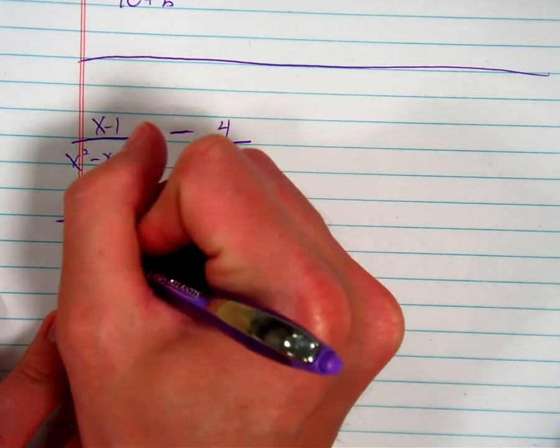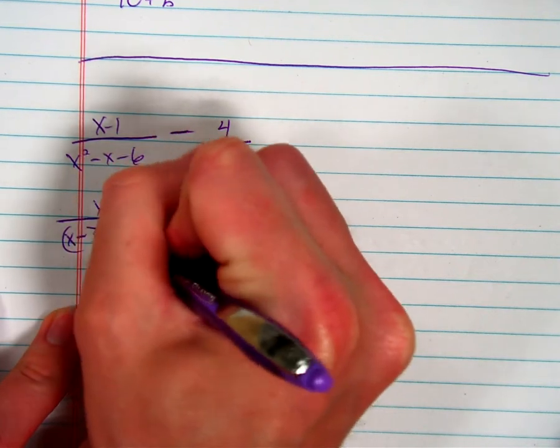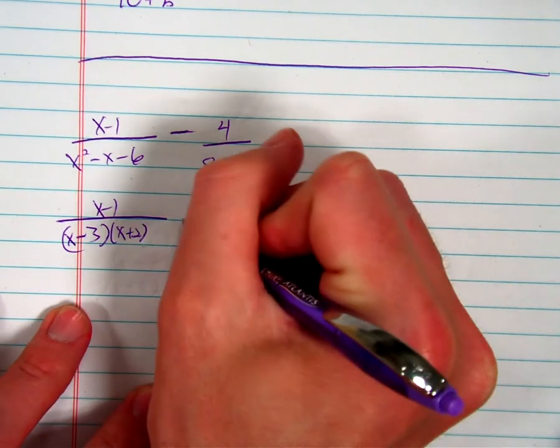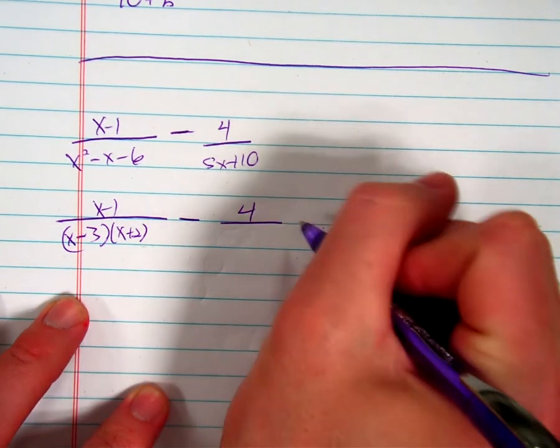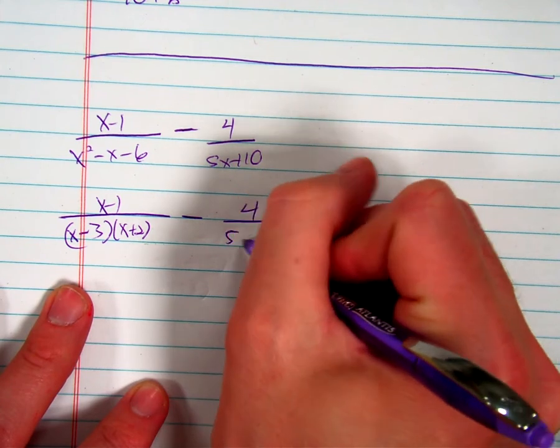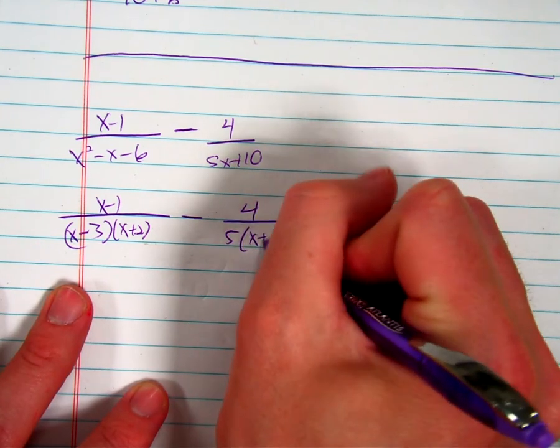Multiplies to negative 6 and adds to negative 1, x minus 3, x plus 2 on the bottom. Minus 4 over. This one's going to have a 5 on the outside, x plus 2.